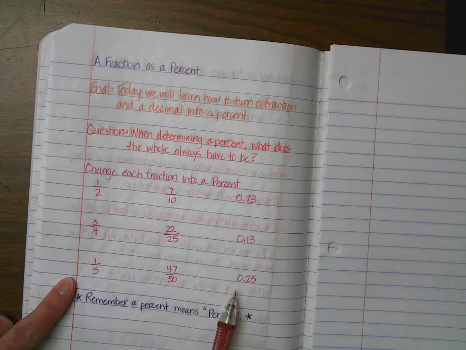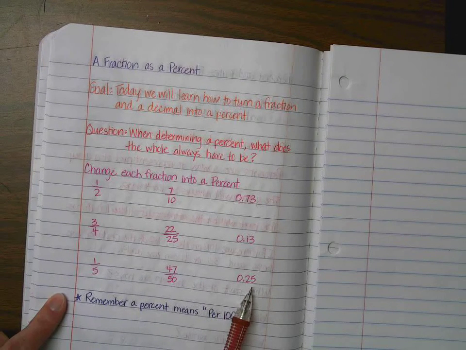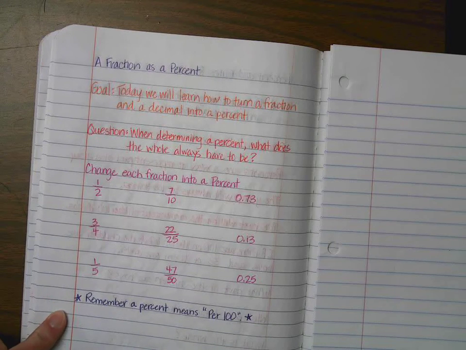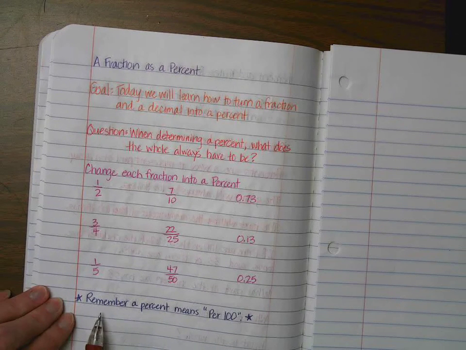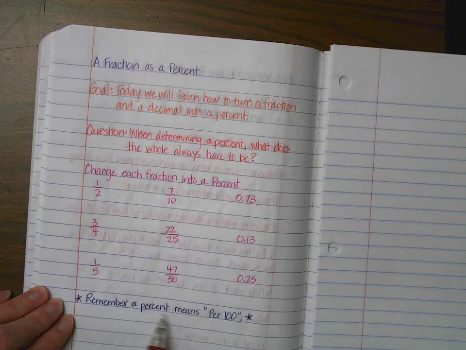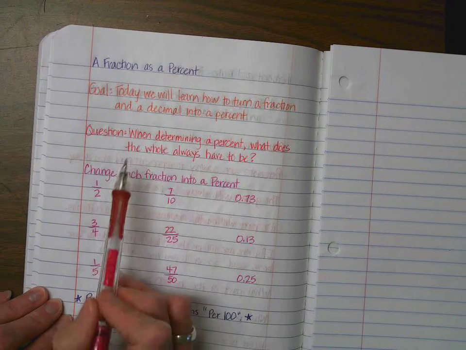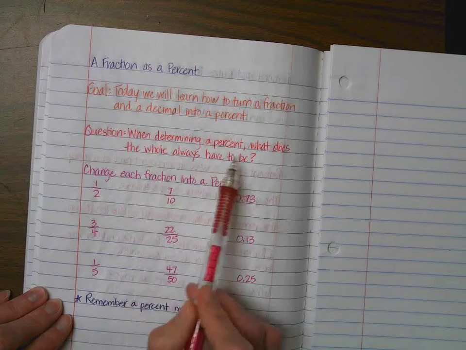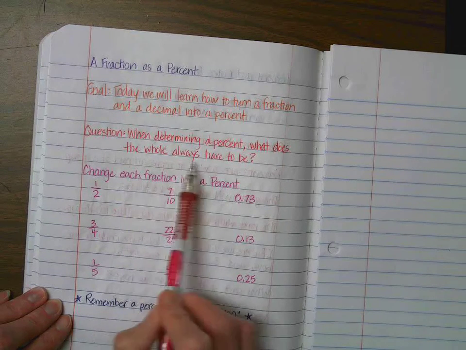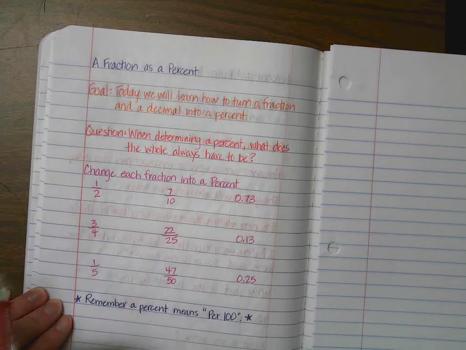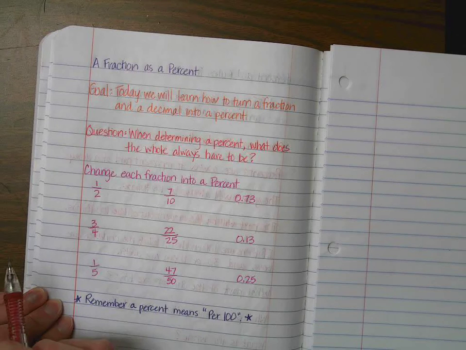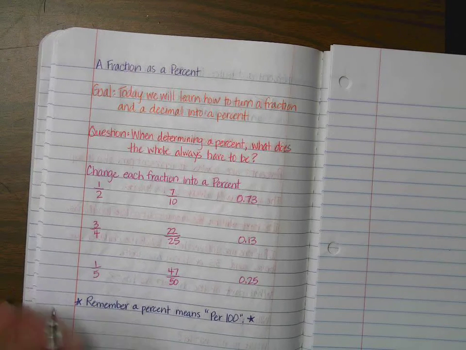So we have 1/5, 47/50ths, and 0 and 25/100ths. I need you to change all of those into a percent. The last thing that I'm going to leave you with for thinking is remember that percent means per 100. Okay, let's go back to the question of our lesson. When determining a percent, what does the whole always have to be? Remember, the whole is the denominator. So what does the denominator always have to be?